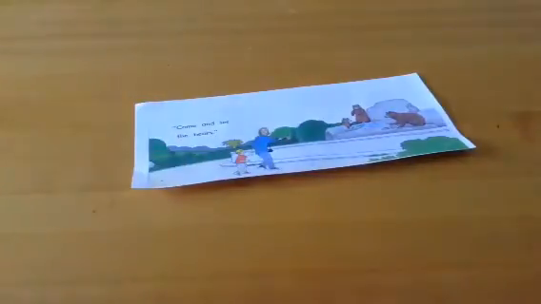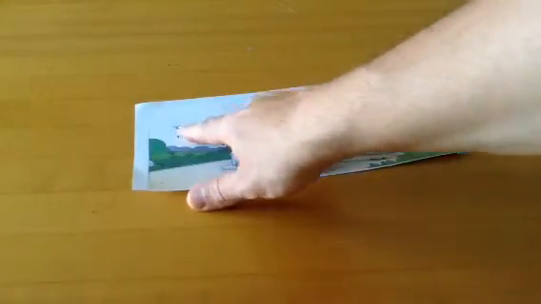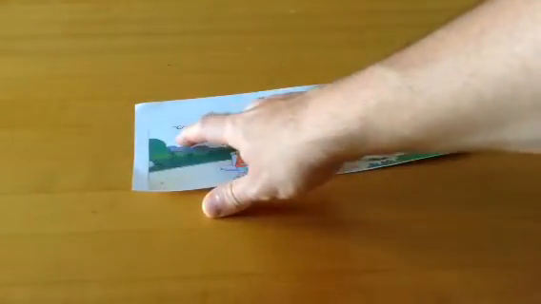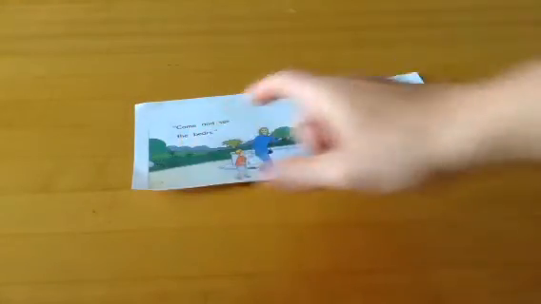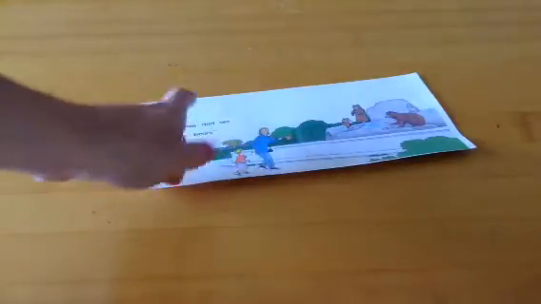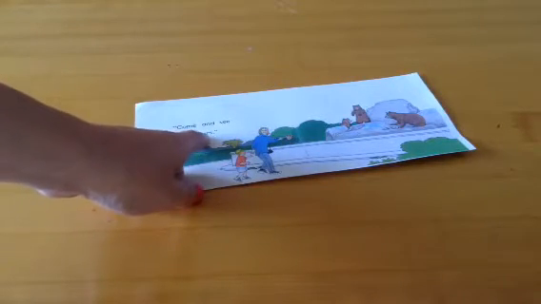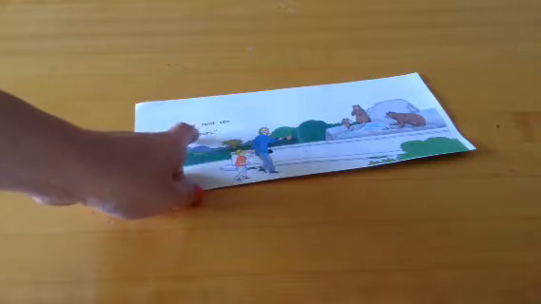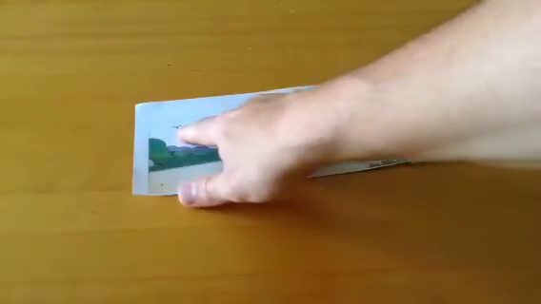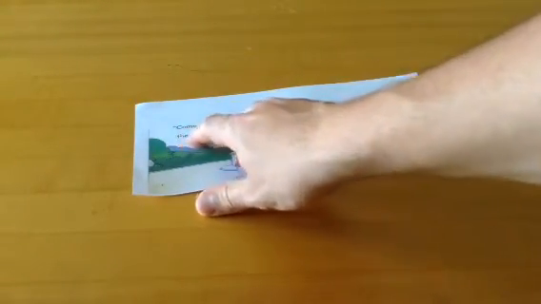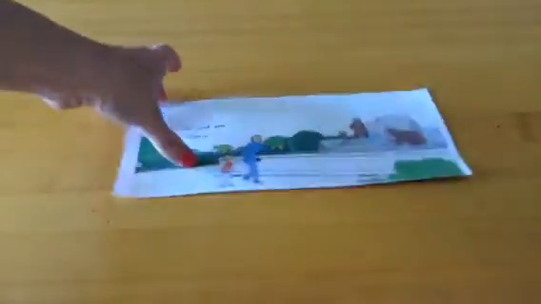Okay, can you read that sentence for me? Come and see the bear. Okay, you said come and see the bear. What do you see at the end of that word? S. Right, so that word is bears. Can you read that sentence again? Come and see the bears. Okay.